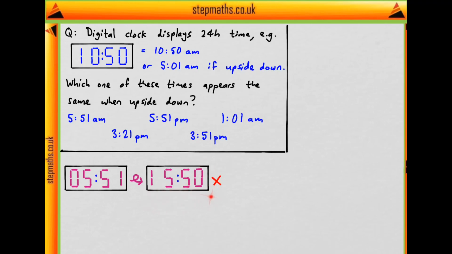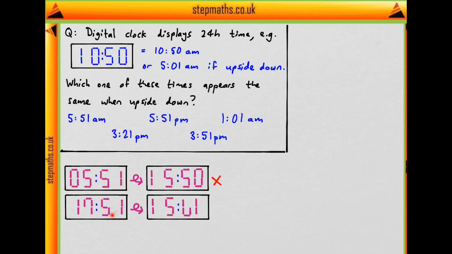So if we do something similar for all the others, what's 5:51 PM in this form? We write that as 17:51 because we've added 12 hours. What does this look like when it's upside down? So I'm going to do it straight away. Pause the video if you want to practice writing them down upside down. It looks something like this. And so you can see this upside down 7 isn't even a number, so this clearly isn't the same time.